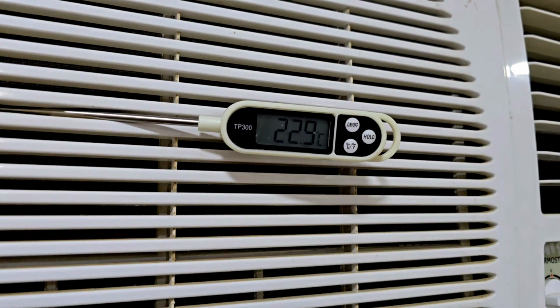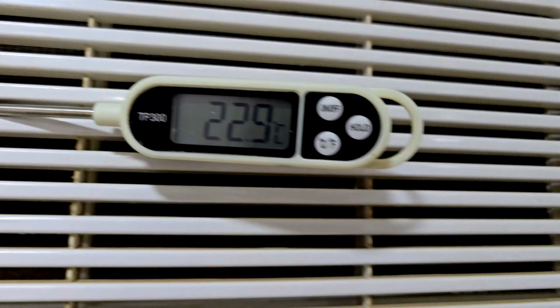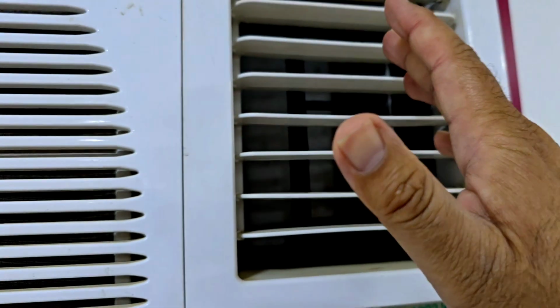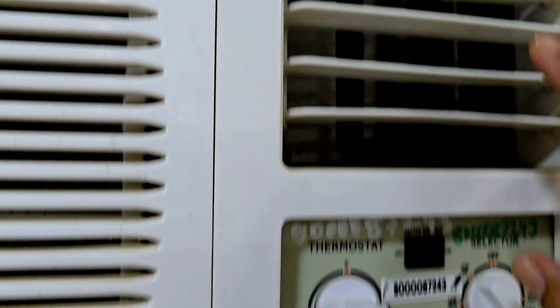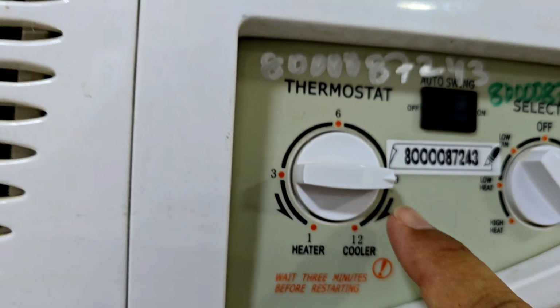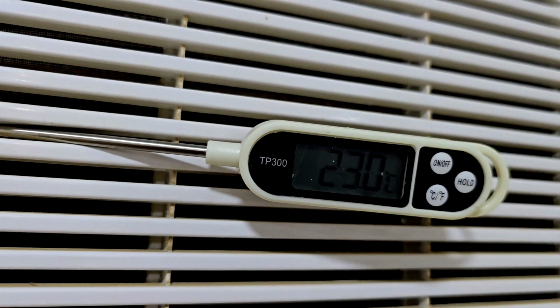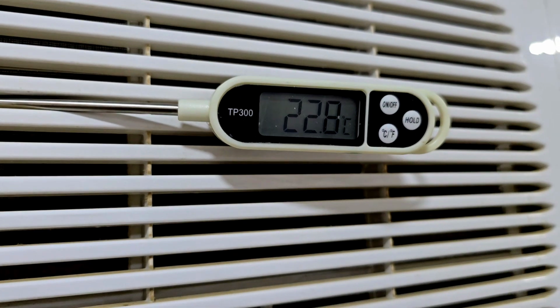See, now our temperature reached 23. Before, it was cut off at 23, but our compressor is still running on cooling. So it's on 9. Let's see how much temperature will come in the room, and then we will see how much it will come on number 9.